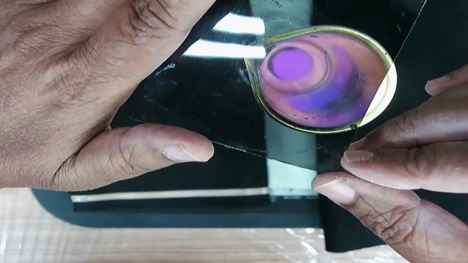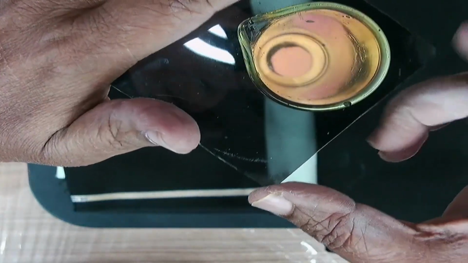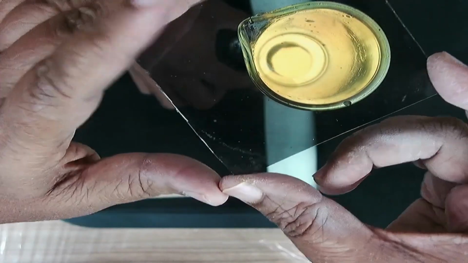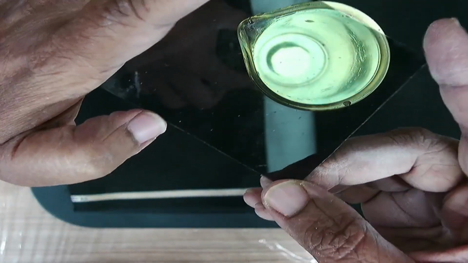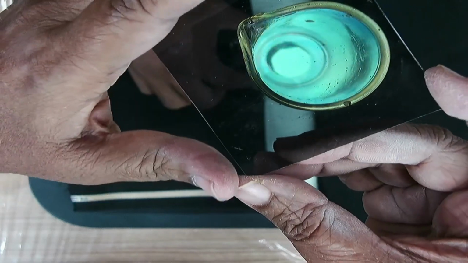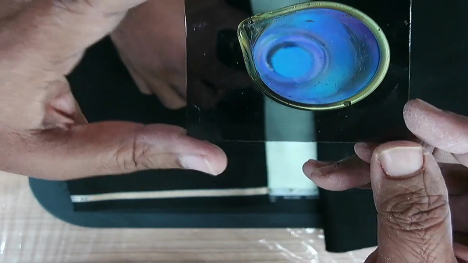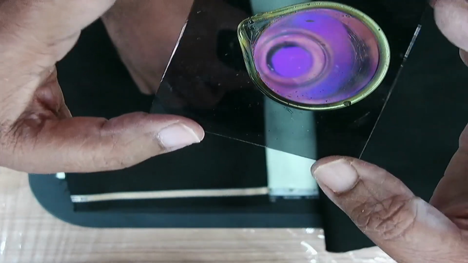What do you see? Change in color. Yeah, so this is basically an analog neutrino oscillation experiment. Polarization optics analog of neutrino oscillations.